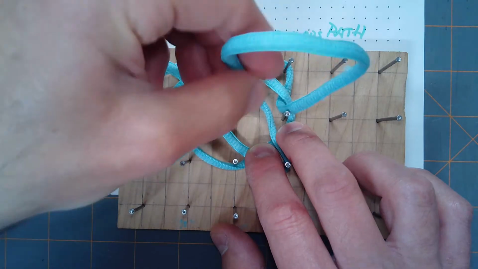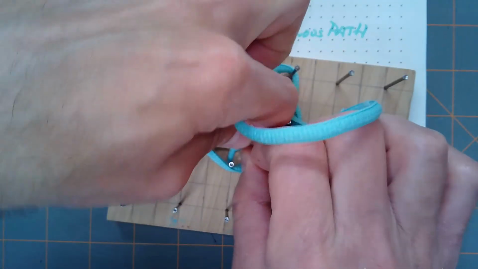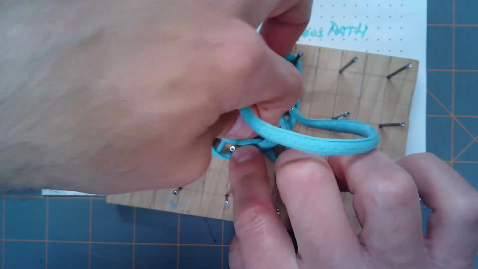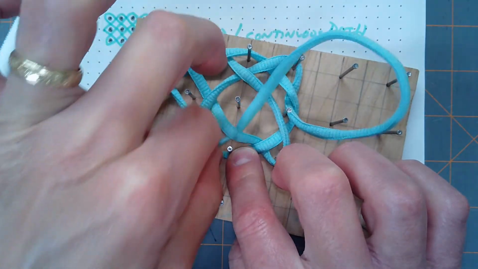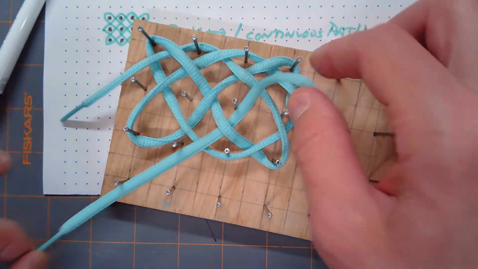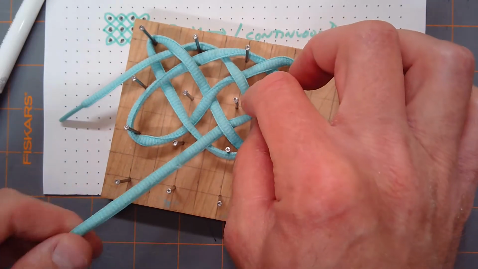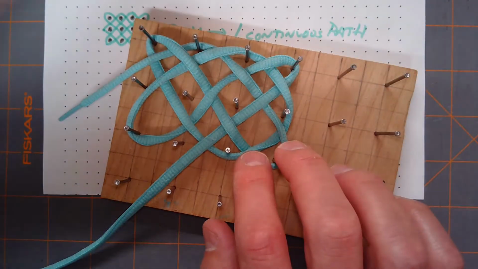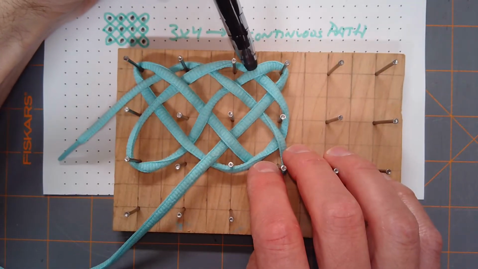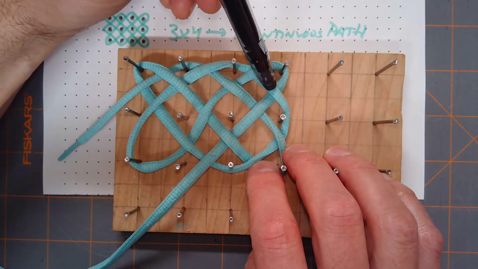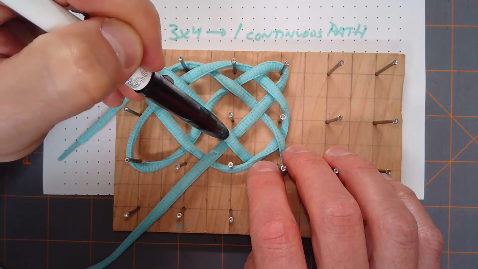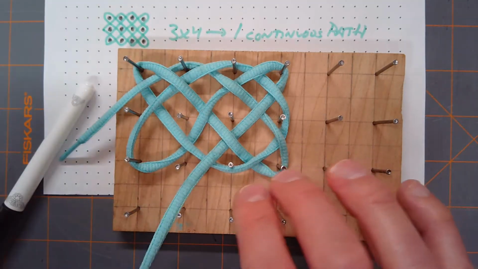All right, so I just went over. Now I got to go under and then over. Pull this through. All right, so let's take a quick look at that. I'm just going to try and take a little twist out of the rope too. Okay, so we got over, under, over, under, over. All right, we're almost done.